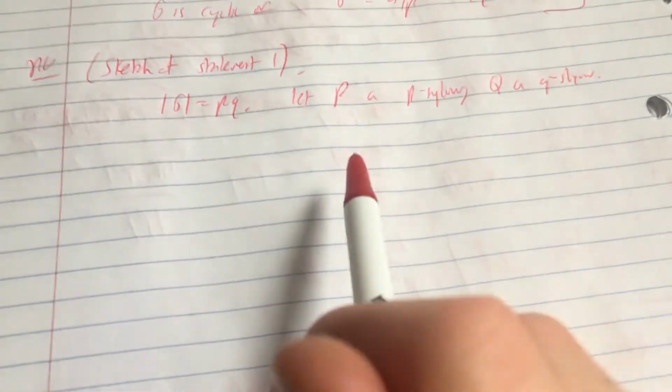The order of G is pq. All right, good. You can look at Sylow subgroups. So let P be a p-Sylow and Q a q-Sylow. So this is a group of order p, this is a group of order q.